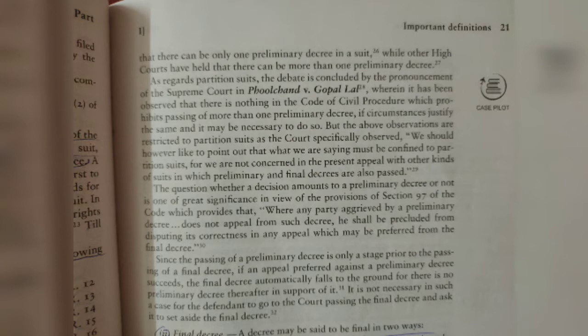So as regards partition suits only, there is a judgment of the Supreme Court, that is Phulchand versus Gopal Lal, AIR 1967 SC 1470, where it was stated that there can be more than one preliminary decree and then a final decree, but this judgment is restricted to partition suits only, as it was further observed by the court, and there the court specifically said that they are not concerned in that particular observation with any other cases, but only partition suits.